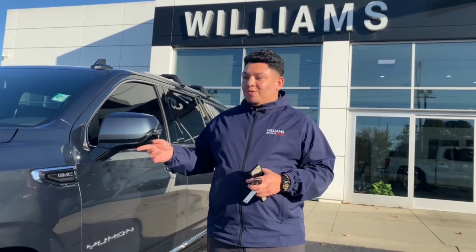Today we'll be using this 2021 GMC Yukon SLT to teach you how to connect your phone to the Bluetooth on this Yukon. Come with me.